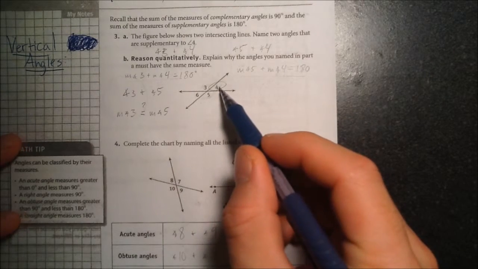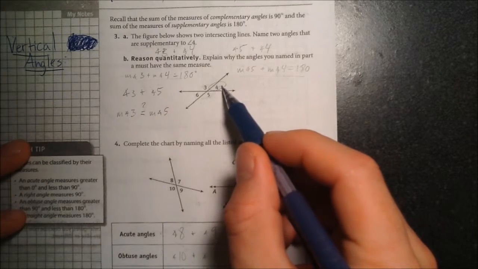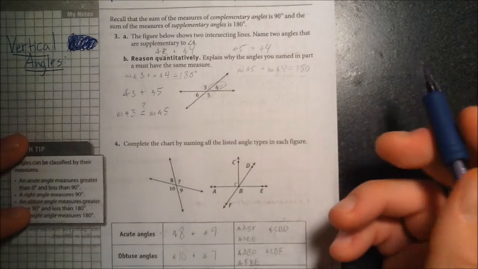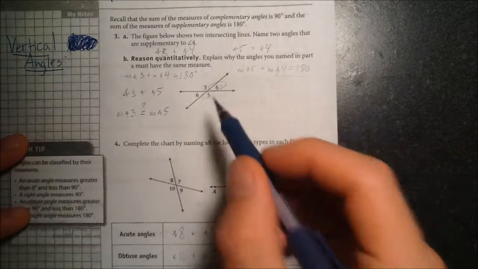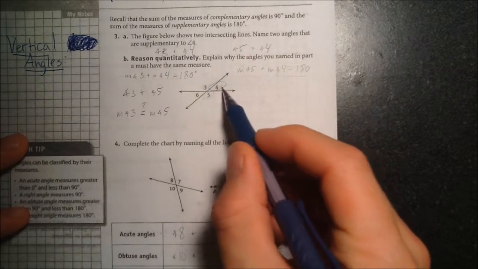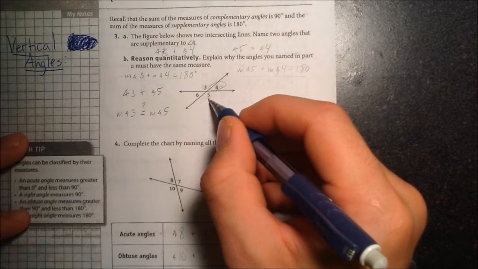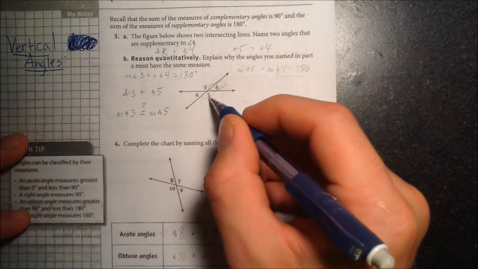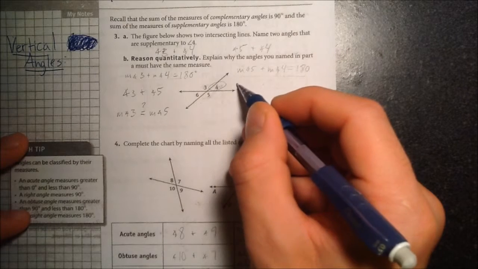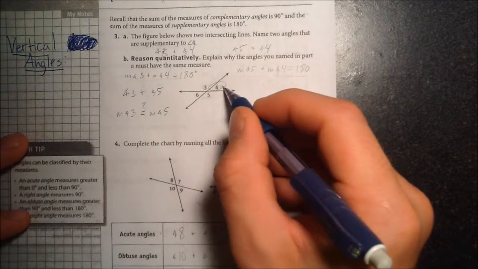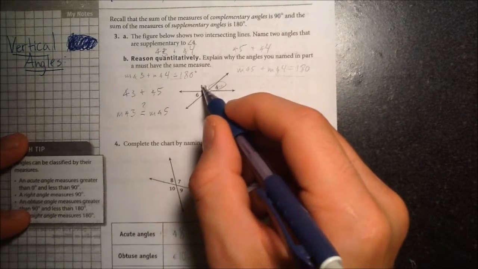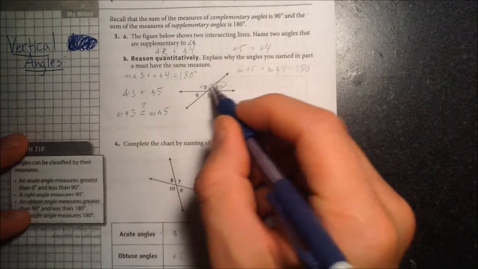So this measurement's not going to change. Whatever the measurement of angle 4 is, it's going to stay the same. It's going to stay constant. And these both add up to be 180 degrees. So whatever 5 is to make the sum of angle 5 and angle 4 equal 180, since 4 is not going to change, it's going to take the same amount of degrees to equal 180 when you add 3 and 4.